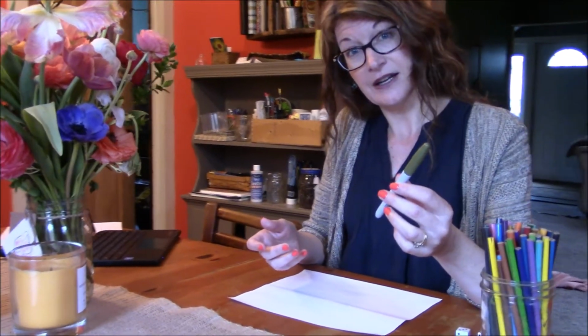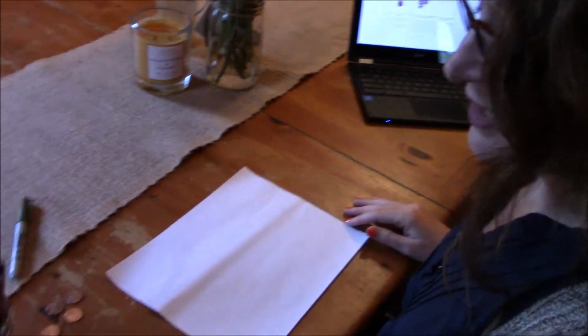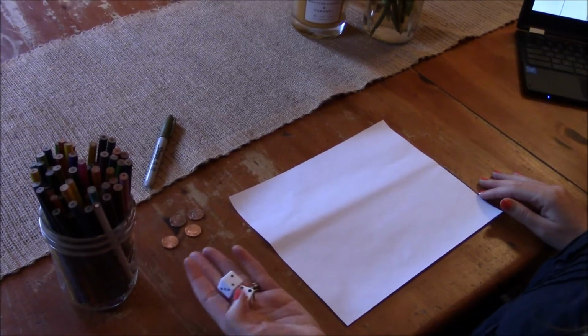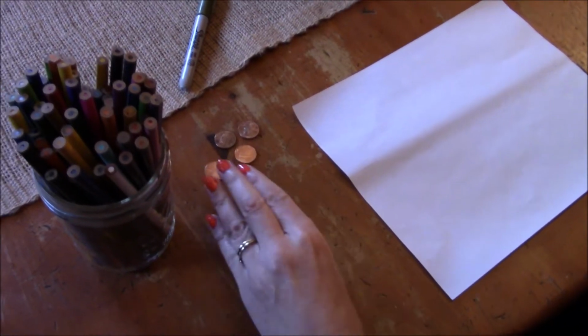So the first things you're going to need: you could have crayons or markers, or I'm going to use colored pencils. You might want a darker marker, like a black color. I have a dark green that I'm going to use. And I need a piece of white paper, and I'm going to need 2 dice. If you don't have dice at home, I'll show you another way to use your computer to roll dice.